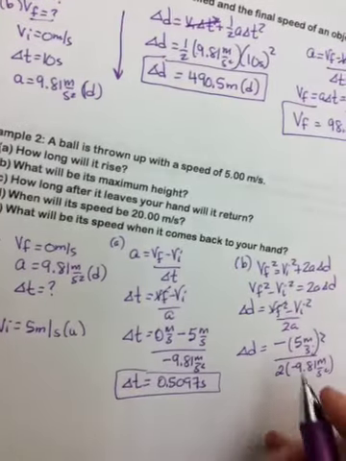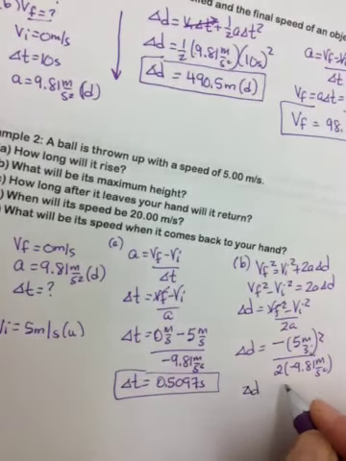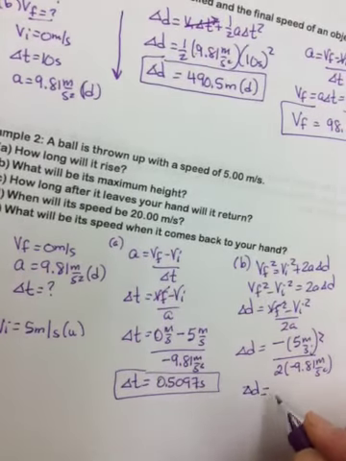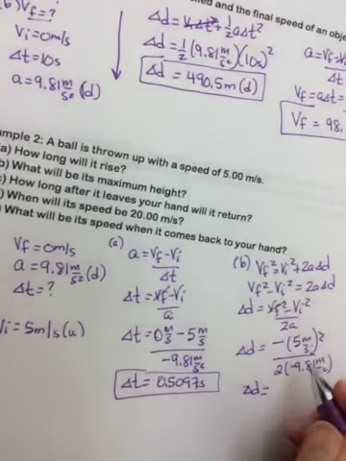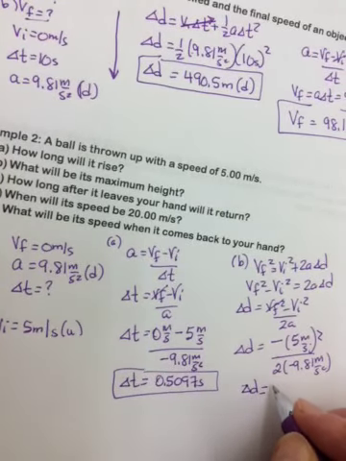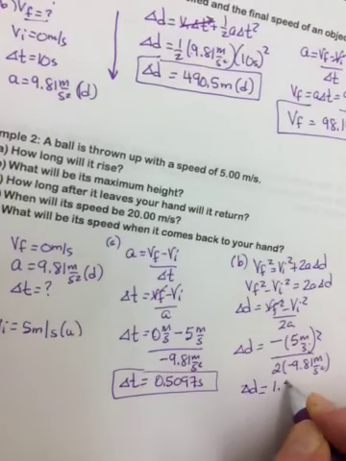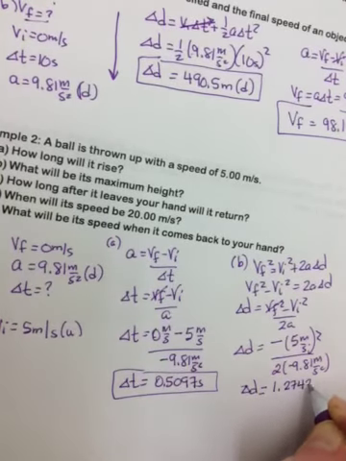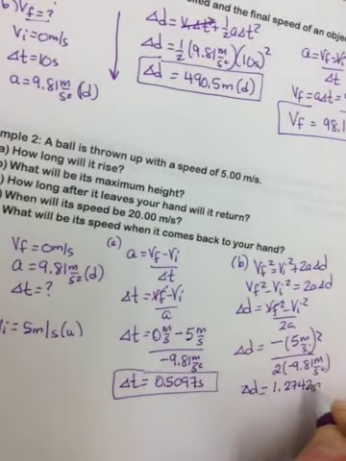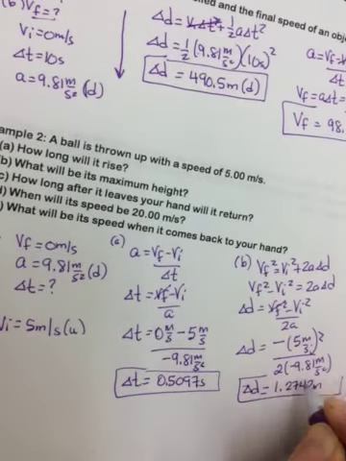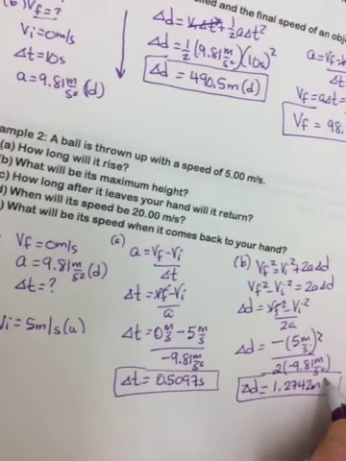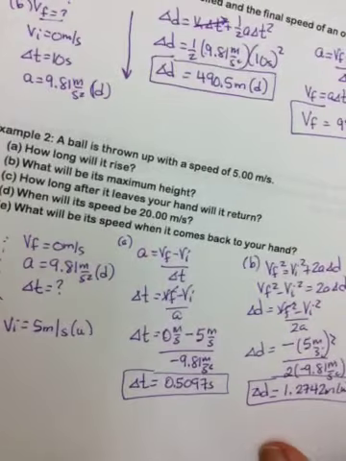So when the top is negative 25, on the bottom is negative 19.62, which is going to give us a positive, and when you do the math, 1.2742, I think, meters for the delta D. Works out to be positive because it's going up.